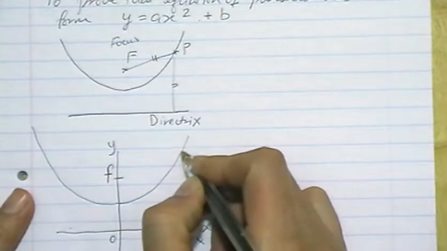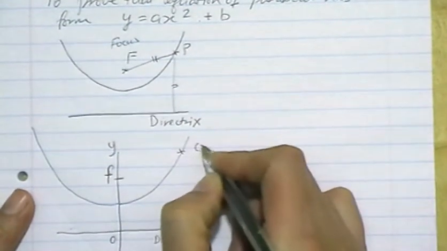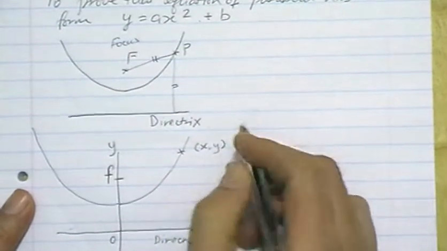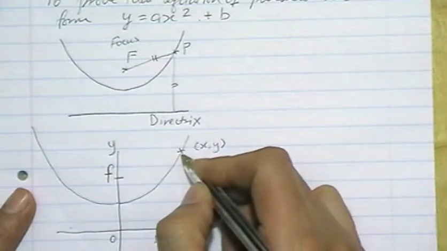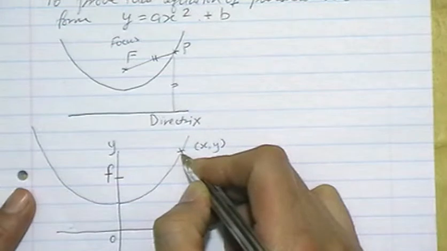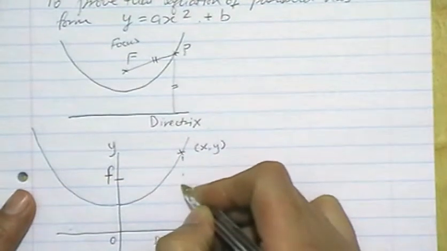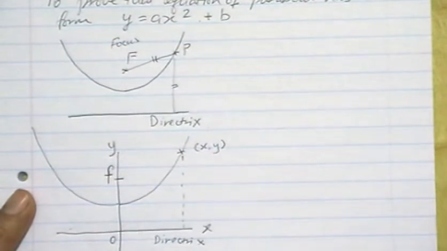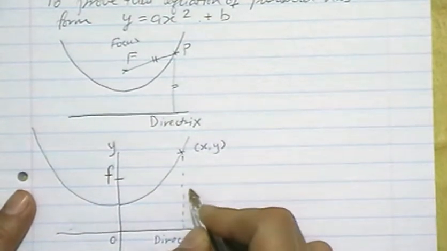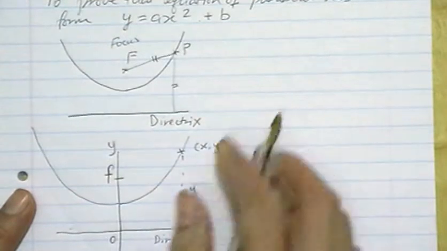And we can find the equation for this curve using this focus directrix definition. Consider a certain point here, x, y. Now, the distance of this point from the directrix is just y, the y coordinate.